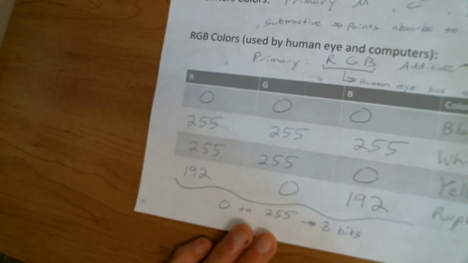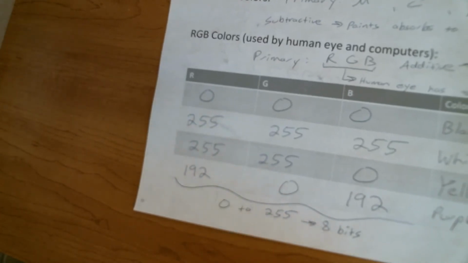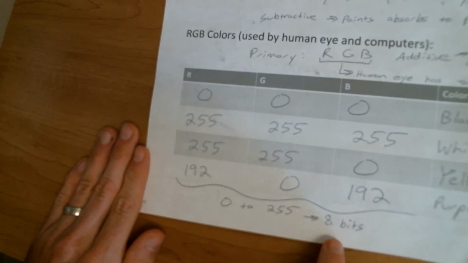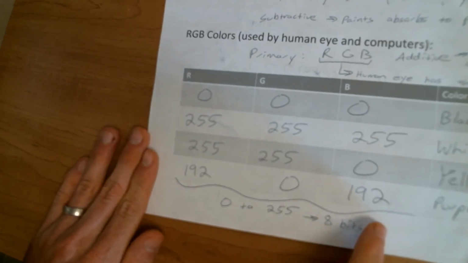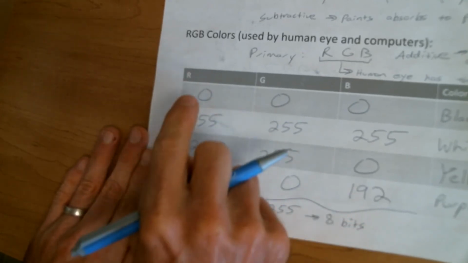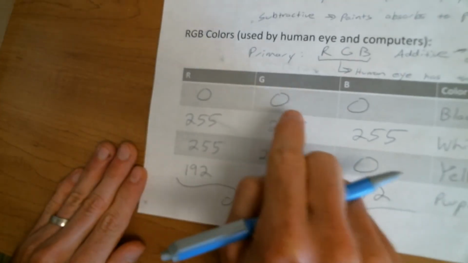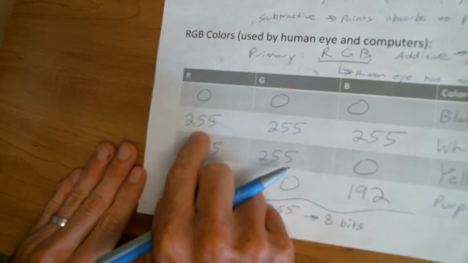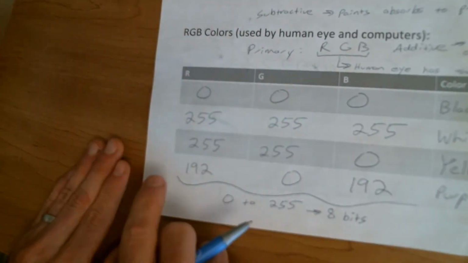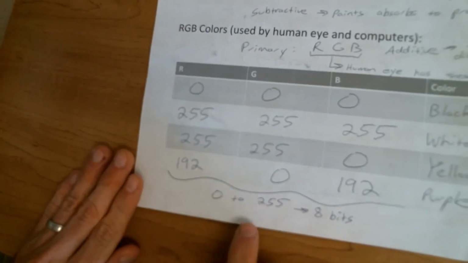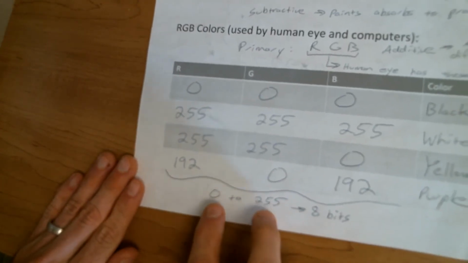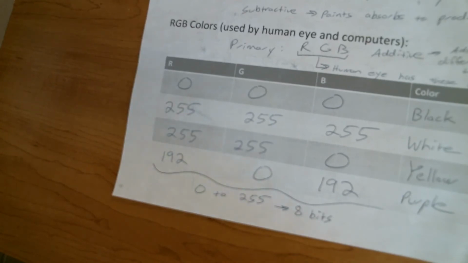So when we store a color, what we're actually doing is storing 3 numbers, and each of those numbers is stored using 8 bits. We get a number that indicates the amount of red, the amount of green, the amount of blue. Each of those numbers requires 8 bits to represent, because they can go from 0 to 255. And then it's up to the program and the computer and the processor to interpret those numbers correctly.